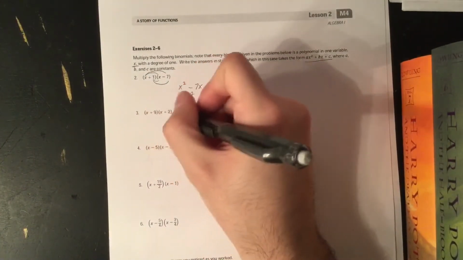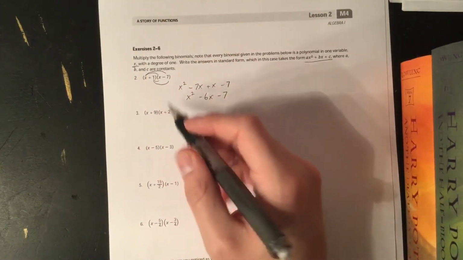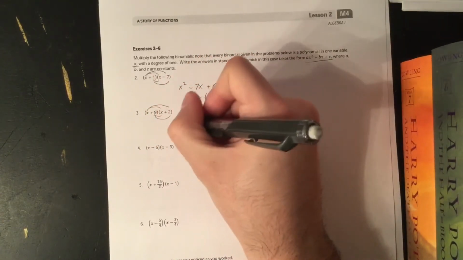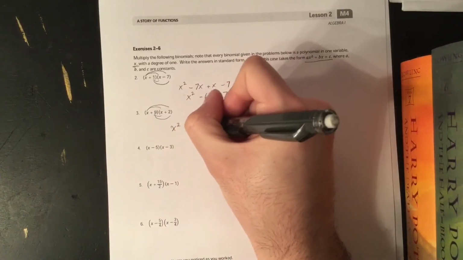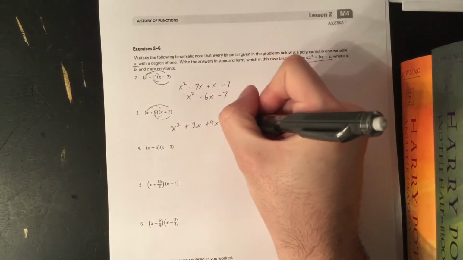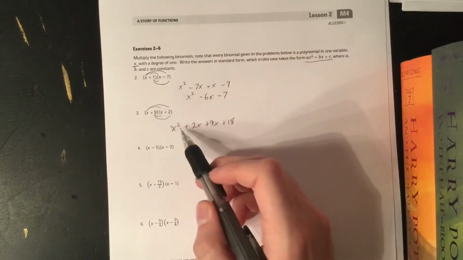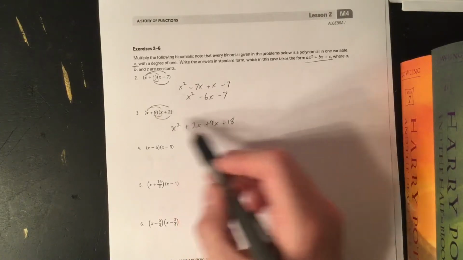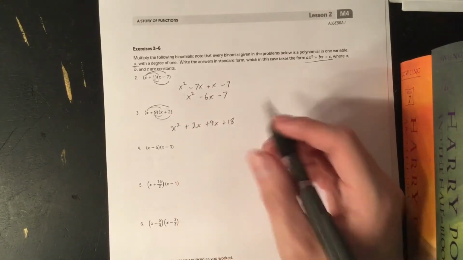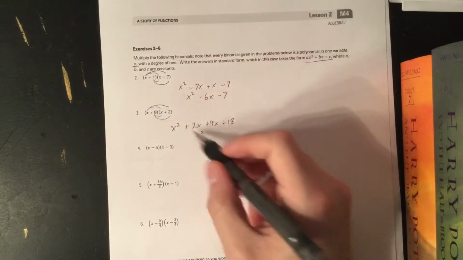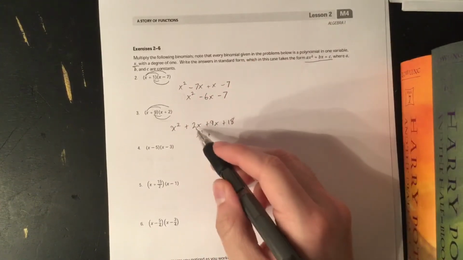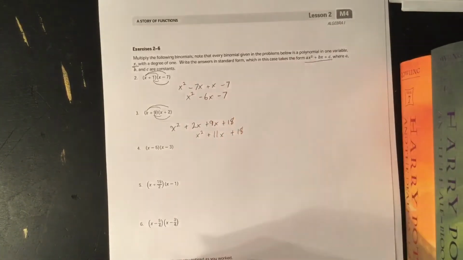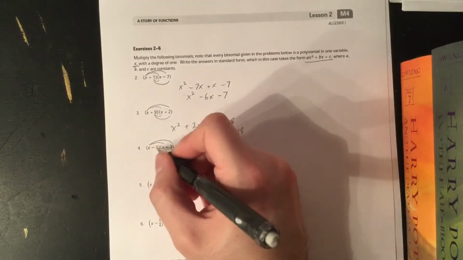Okay, so on this one here, x plus 9, x plus 2. So again, you're going to FOIL them out. First, outside, inside, last. You should have x squared, and it's going to be plus 2x plus 9x plus 18. Where I get x squared is x times x, 2x is x times 2, 9x is 9 times x, and 18 is 9 times 2. So then you'll combine like terms. X squared is on its own, stays that way. You have 2x plus 9x, that's 11x. And then plus 18.